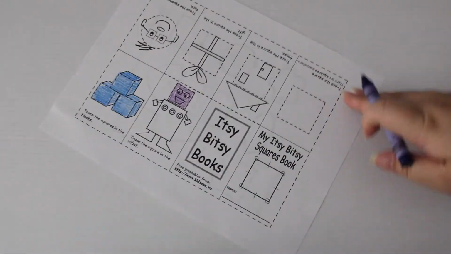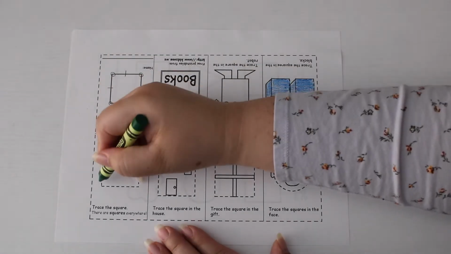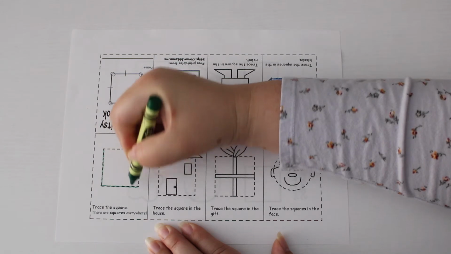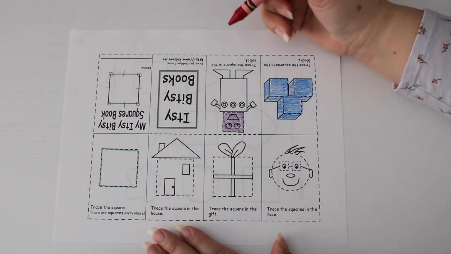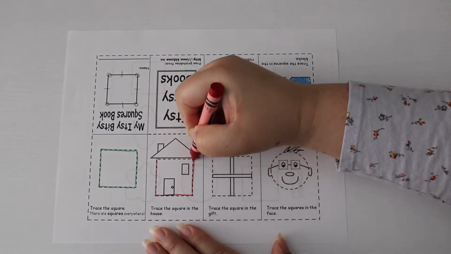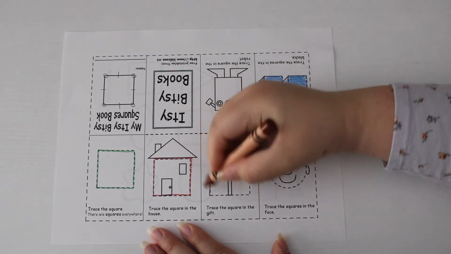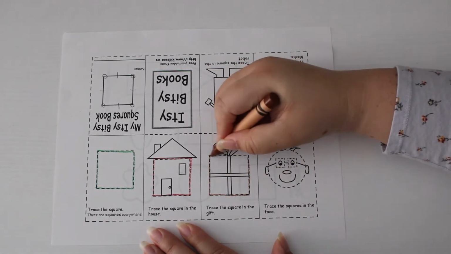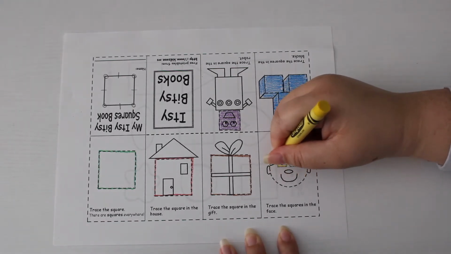That's basically it. And then over here we just trace a square. Again, take your time tracing it. And you can use any colors you like. And then just color it in later. I'm just going to trace it. Just like that. That's basically it for this activity.